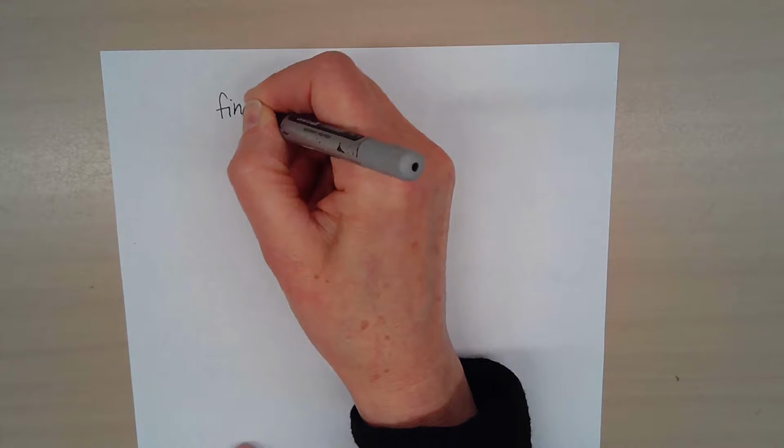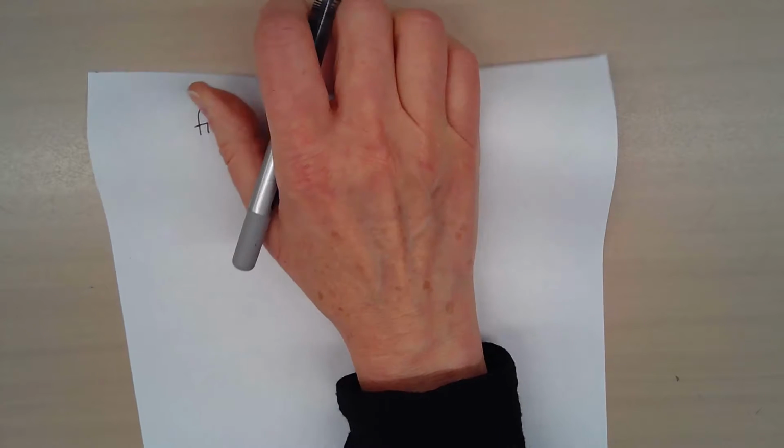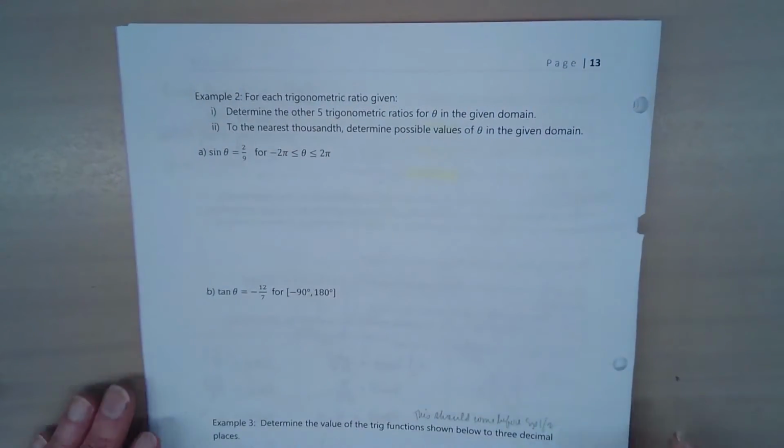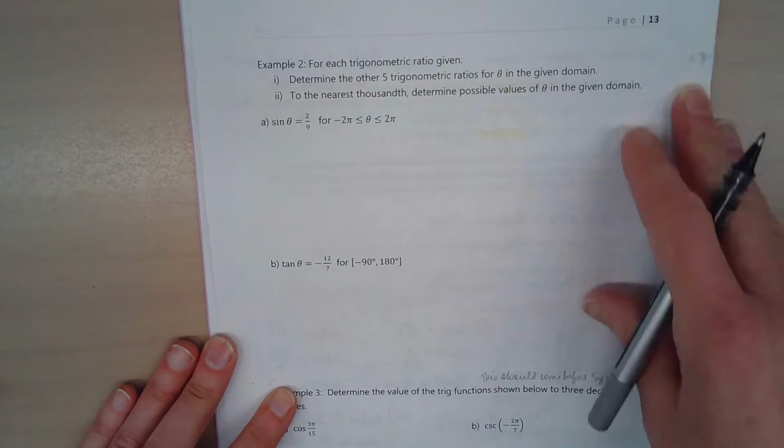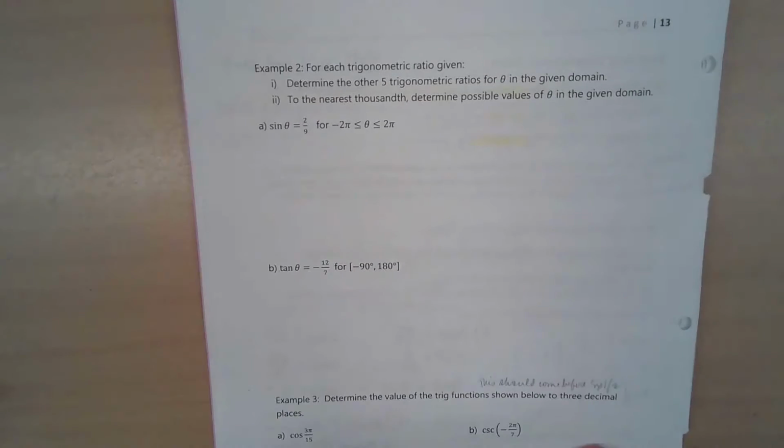Well, actually, you know what? Let's go to your booklet. Let's make it a little more, because we've got holes in our booklet. On page 13, we didn't do these two examples, so treat them like homework.